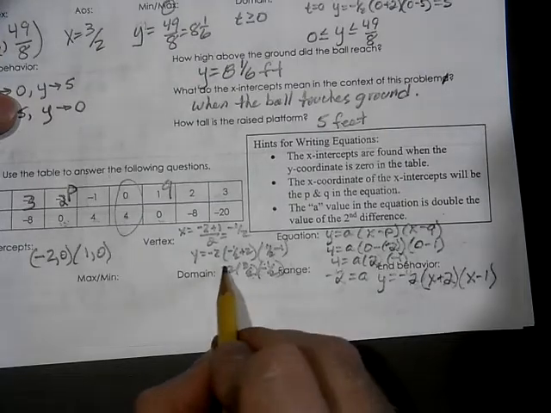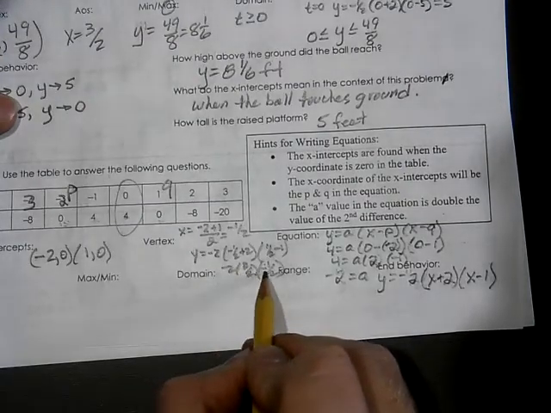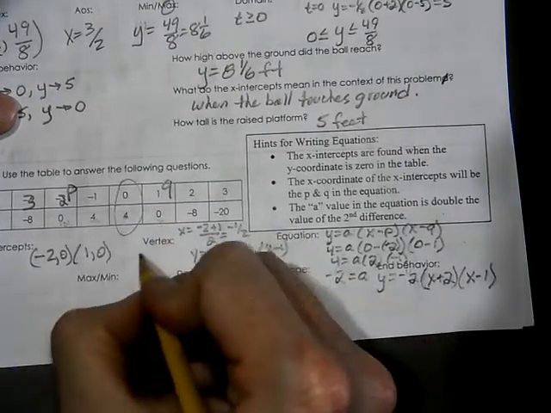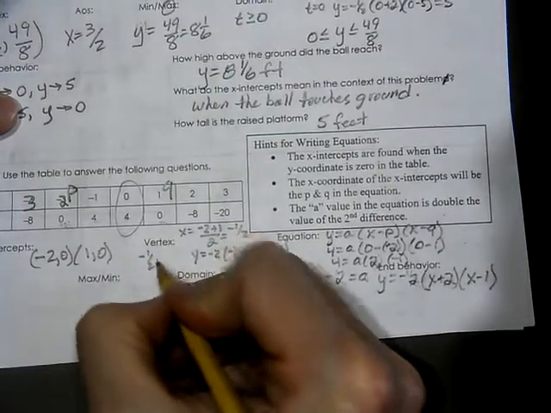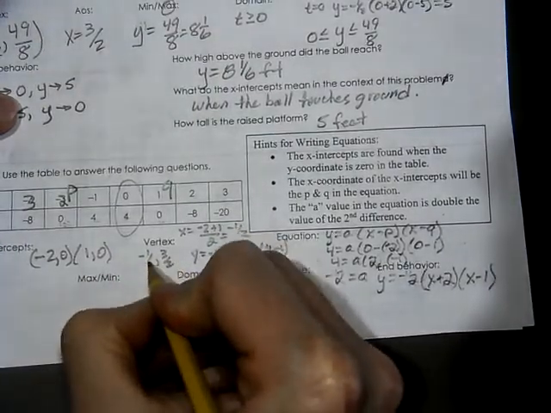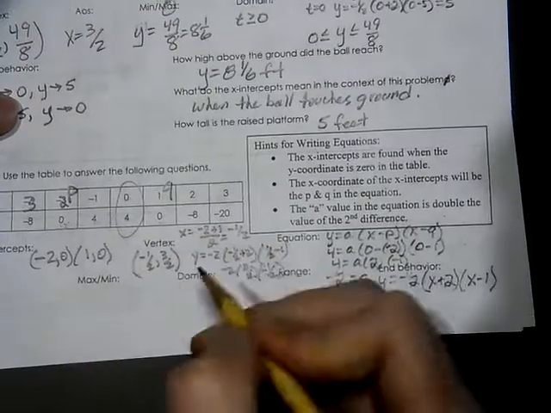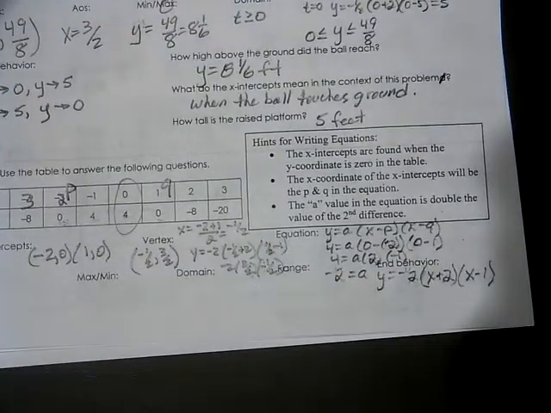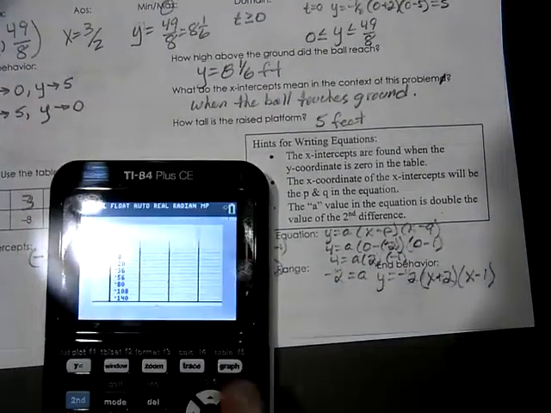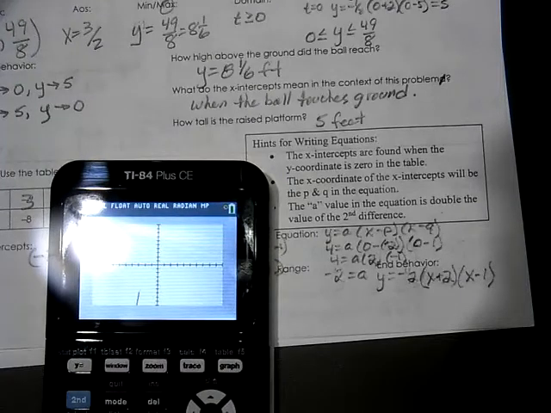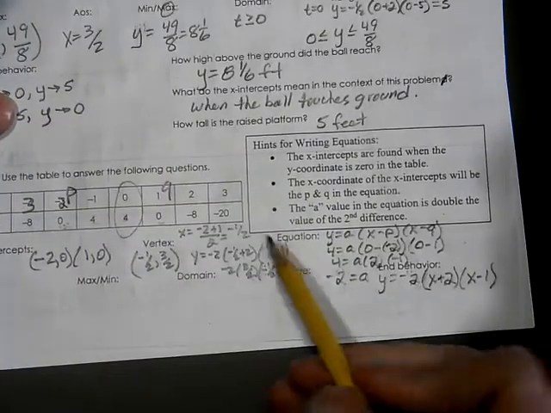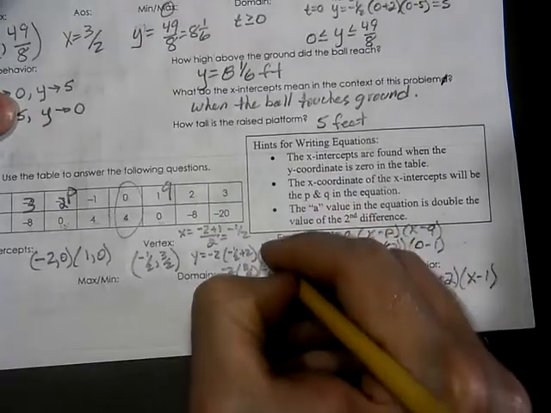So these two can cross off. We get -3, we get +3 halves. So we get -1/2 and +3 halves. We should be able to see that in our graph. Again, we have -1/2.